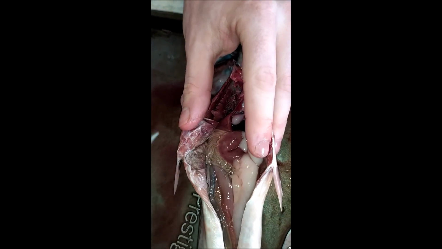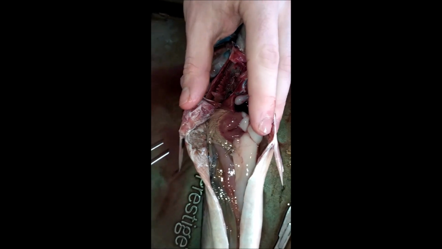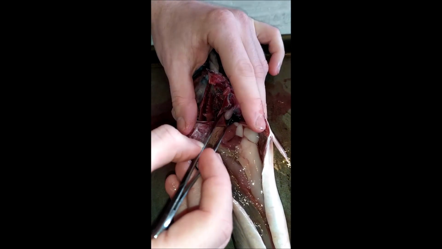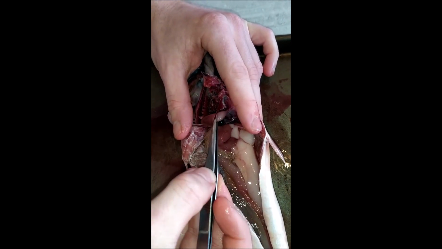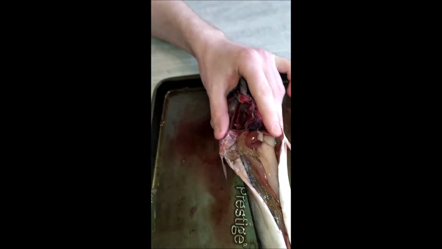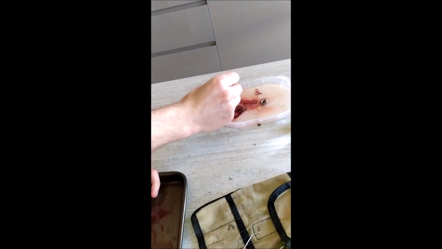If you see this very dark organ here, this organ is very, very dark because a lot of blood has been going in and out of it when the fish was alive. And this is the fish's heart. I'm just going to pull that out. There you go. So that is the heart of the mackerel. We'll leave the heart to one side for the moment.